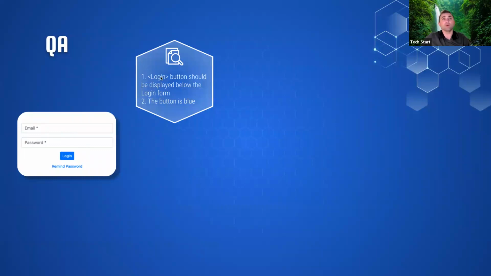In this case, we have a requirement for login button. So requirement says, hey, login button should be displayed below the login form. So we see the login form over here, and this is the screenshot, how it should look like. We don't have application yet. This is just an example of the design, how that application is expected to look like in the future. And based on this, developers will be creating that real application.